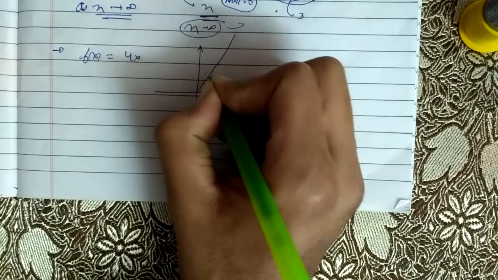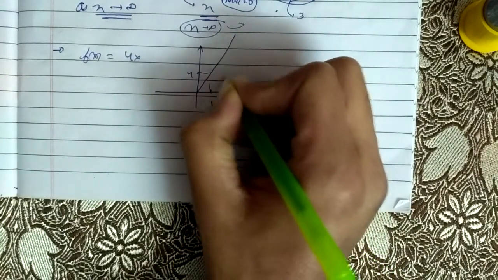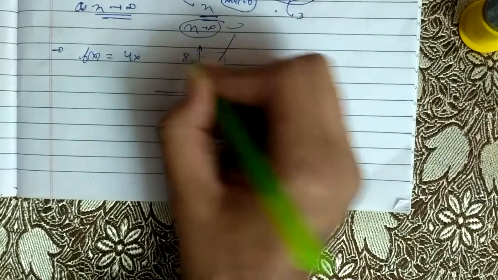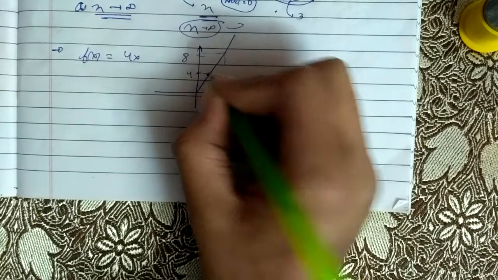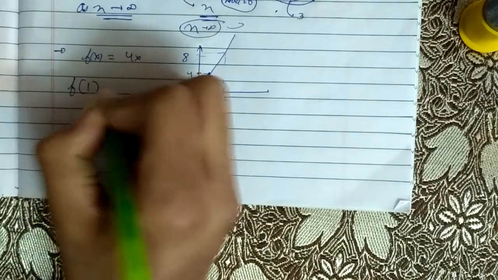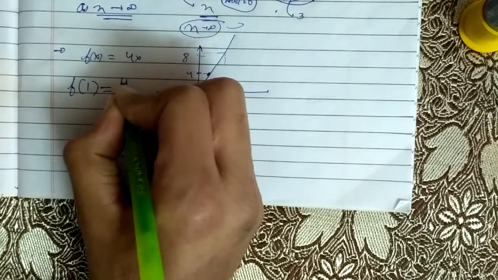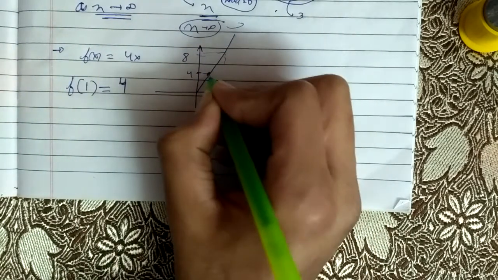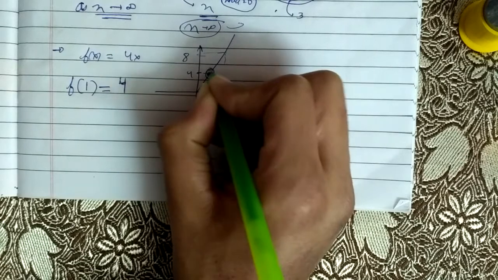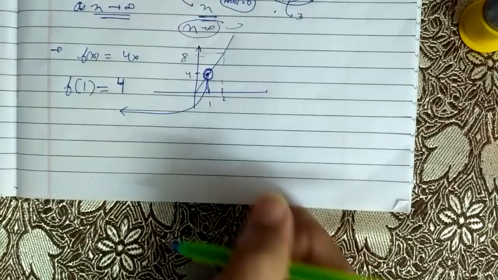For x equal to 1, its value is 4, and for x equal to 2, its value is 8, and so on. We will find that f of 1 is equal to 4. But here we will be focusing on the neighborhood of this function.